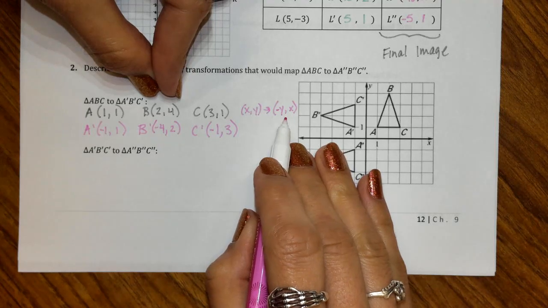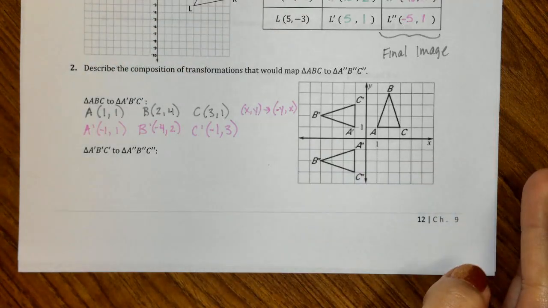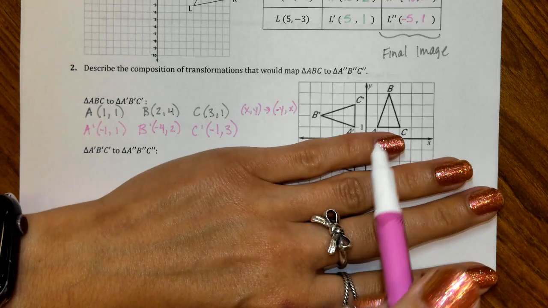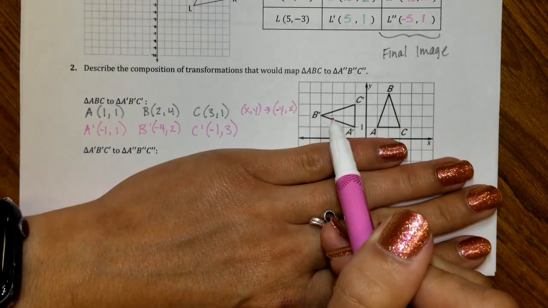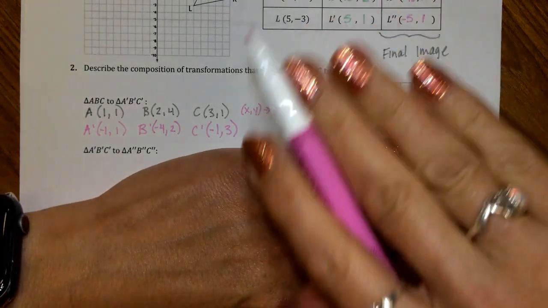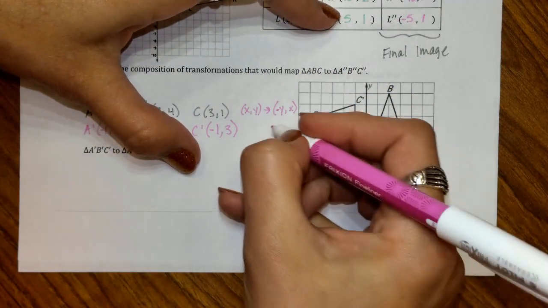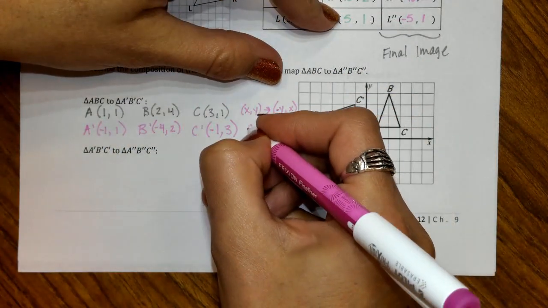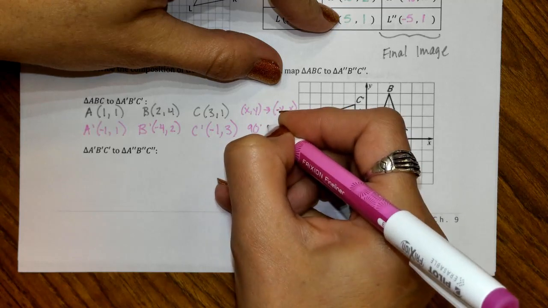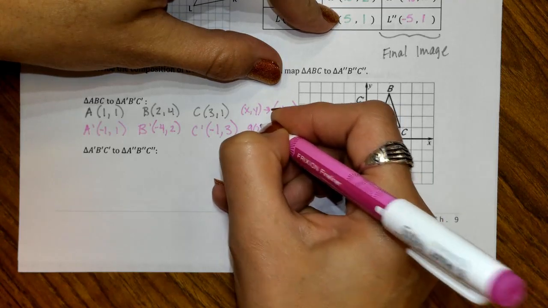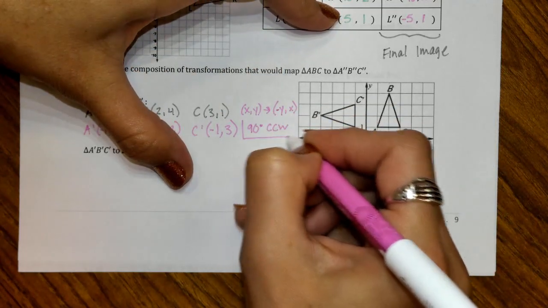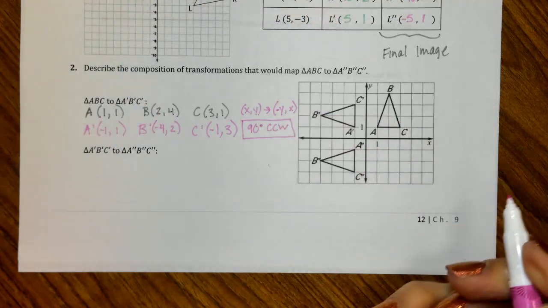So you go and you look at this, and you look at your previous rules we've discussed, or look at the images. What happened between A, B, C, and A prime, B prime, C prime? All it did was rotate, so we know it's a rotation. And then we go look up our rules, we're going to see that this is a 90-degree counterclockwise rotation, okay, which is also a 270-degree clockwise.